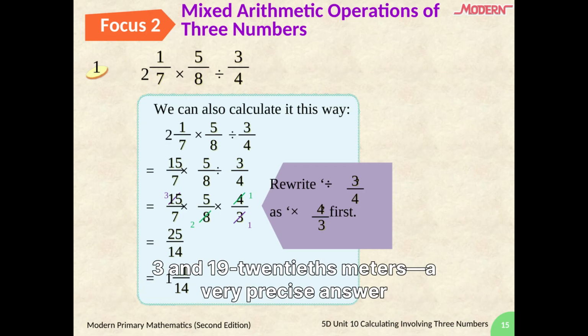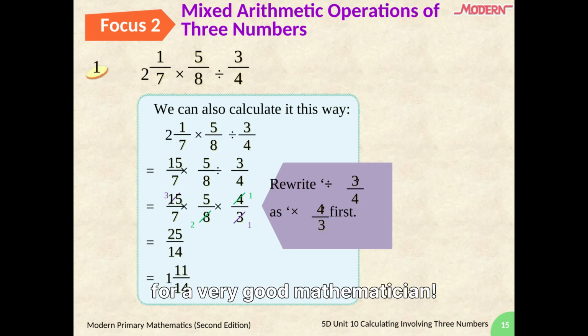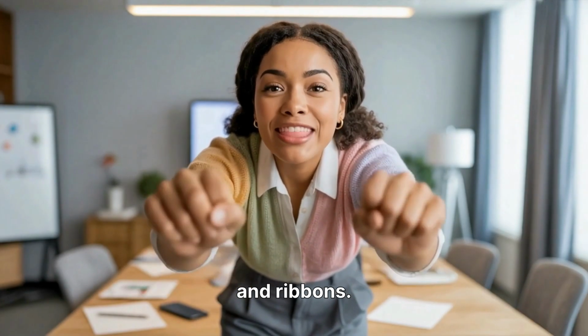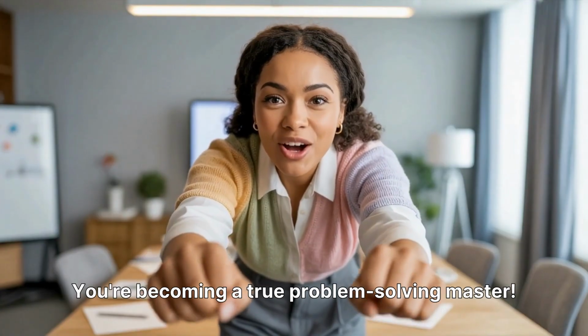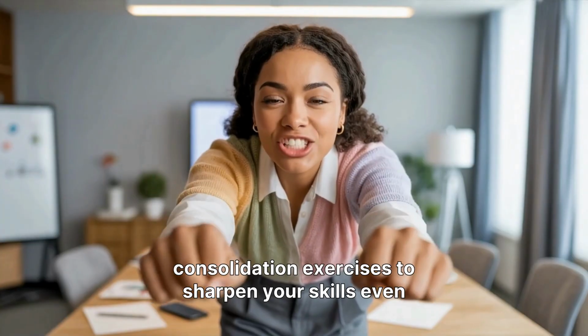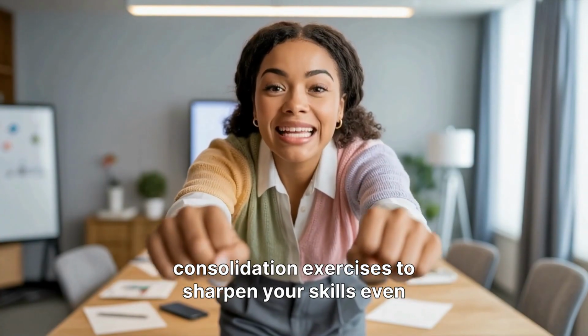3 19/20 meters. A very precise answer for a very good mathematician. Section 3 is complete. We've solved problems about baking, fruit, juice, and ribbons. You're becoming a true problem-solving master. In Section 4, we'll continue with more consolidation exercises to sharpen your skills even further.